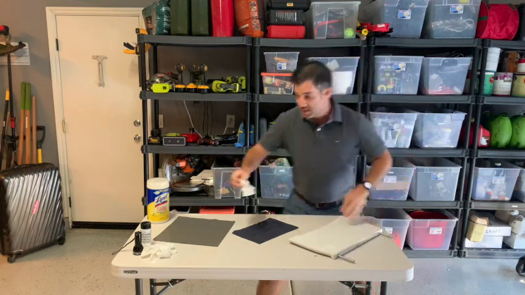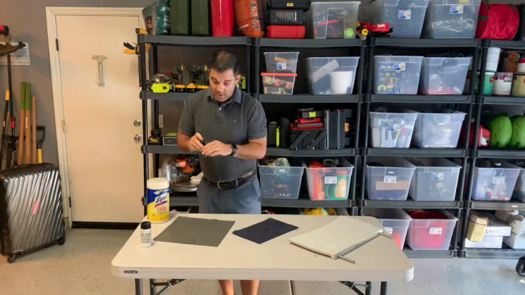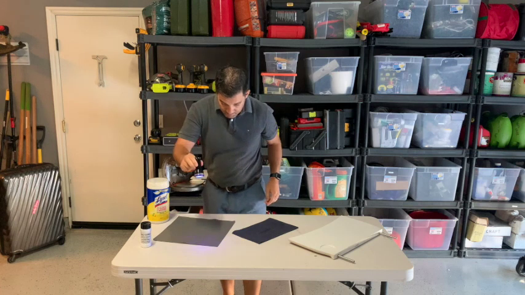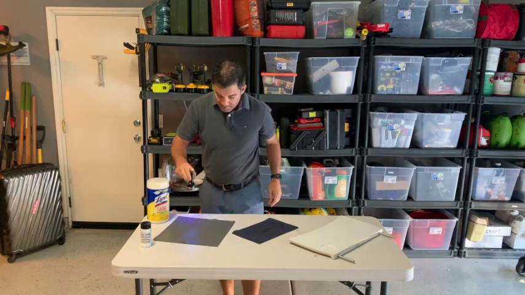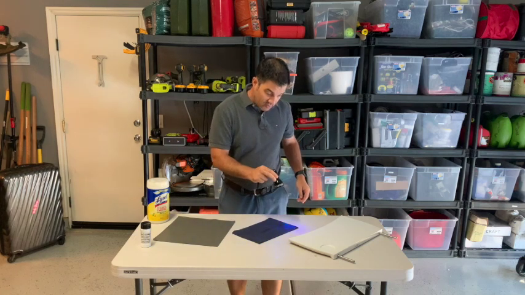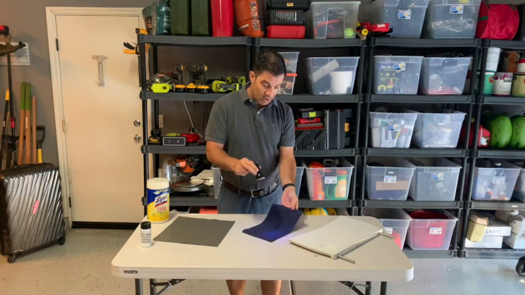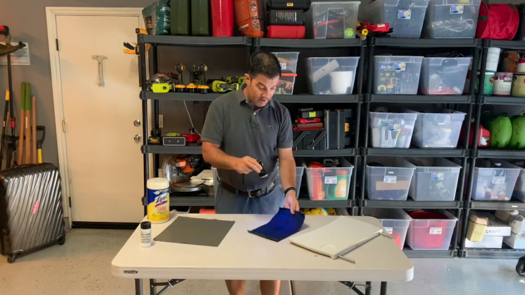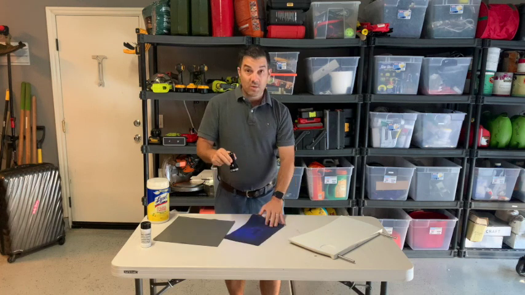Okay, let's go back to the black light. When we put the black light on now, what we can see is on the synthetic leather, all of those marks are gone. So that's great news. We go to the fabric. Unfortunately, we can still see a lot of those marks. A lot of those microorganisms are still there, and on both sides you can see that. So not so good for the fabric.